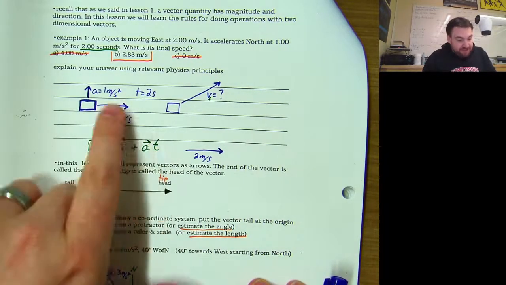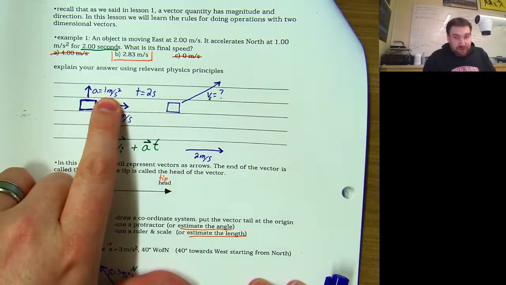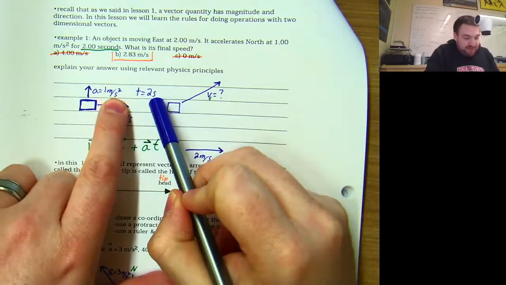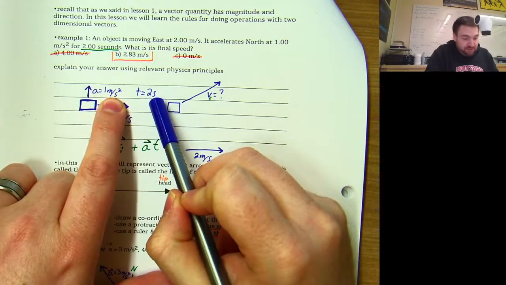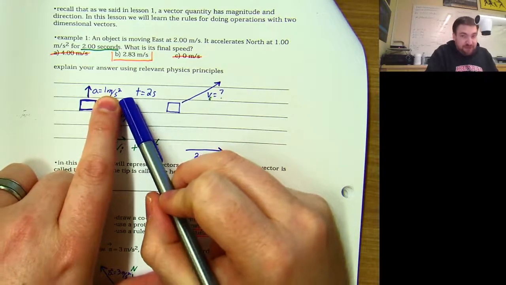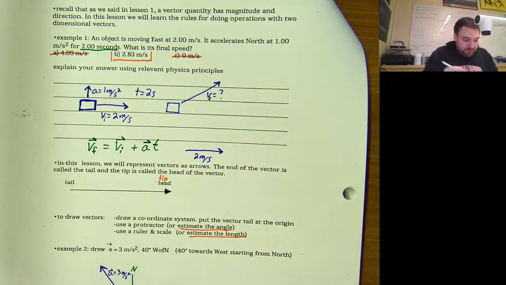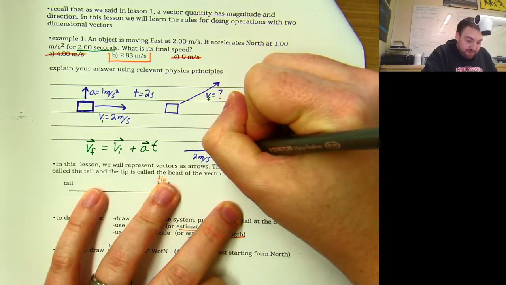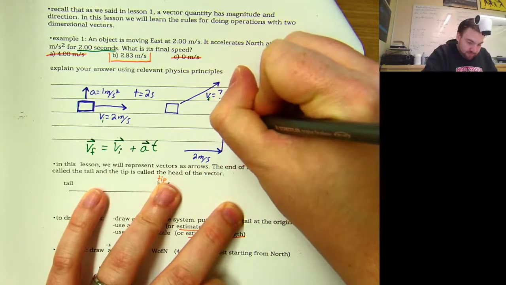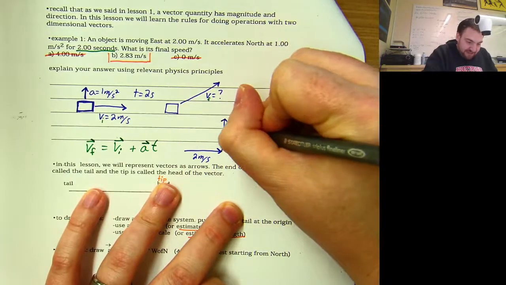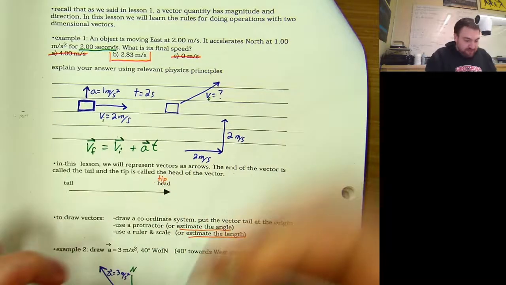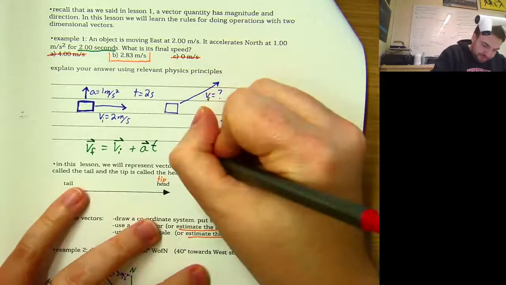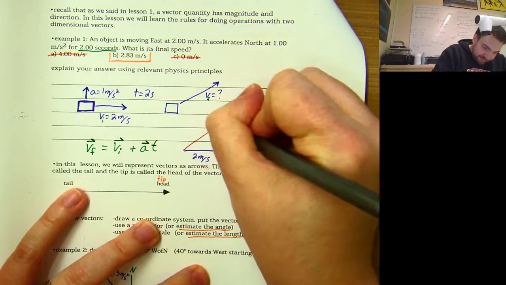acceleration times time. So the acceleration times the time is going to be 2 times 1. So I want a vector that's 2 long, and seconds times meters per second squared actually is going to give me a velocity. So my seconds are going to cancel, and I'll get something that's meters per second. 1 times 2 is 2, so I'm going to have one that looks like this. Starting at the tip, tail to tip, we have the acceleration times the time vector. Looks like that. So then my resultant vector goes from the tail of the first to the tip of the second.